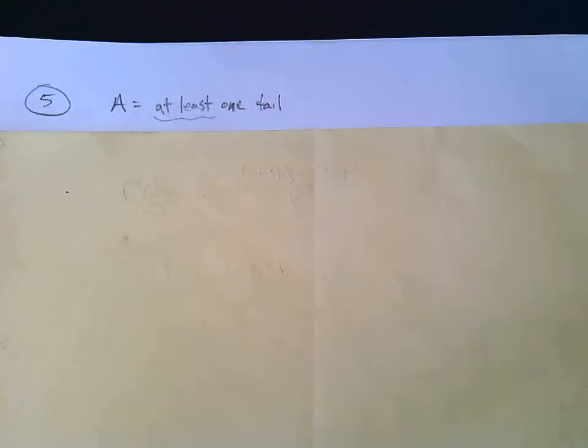Okay, big tip here. When you see the phrase at least, that is a huge hint that you'll use the complement. Okay, see the phrase at least, find the opposite of that, find the probability of that opposite, that complement, and then do that 1 minus, and that's going to be the approach.